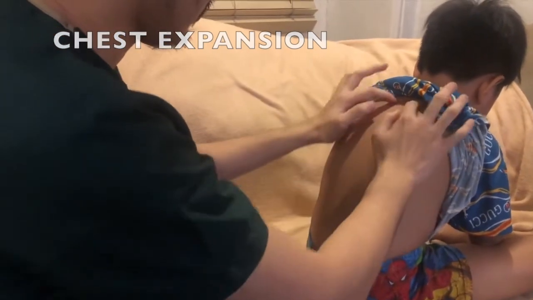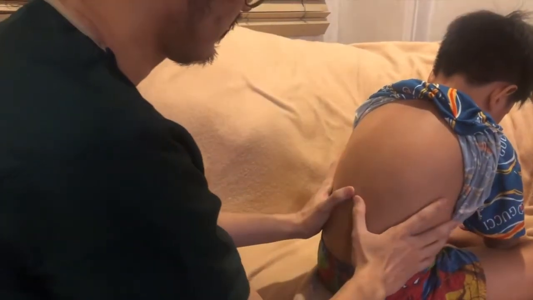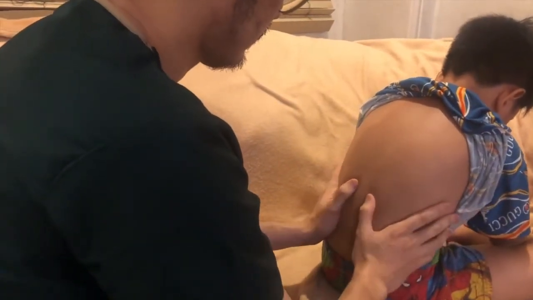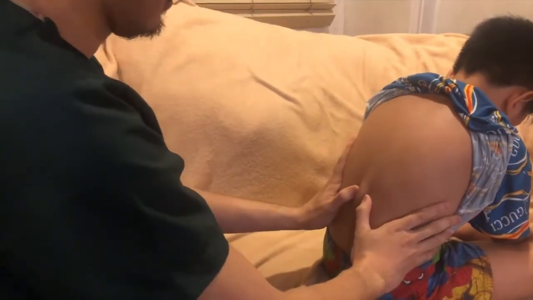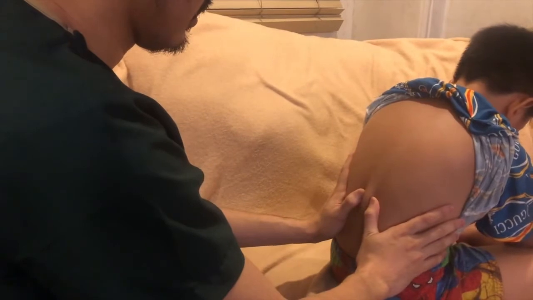For palpation, we form a skin fold locating the 10th rib and check for chest expansion. Check for symmetry and if equal, as the chest is expanding.